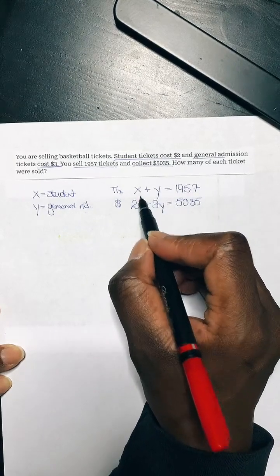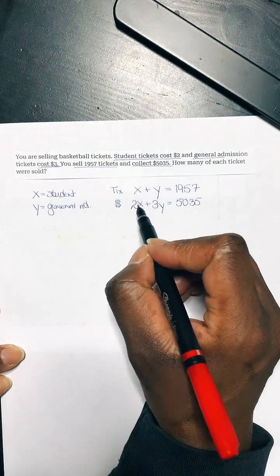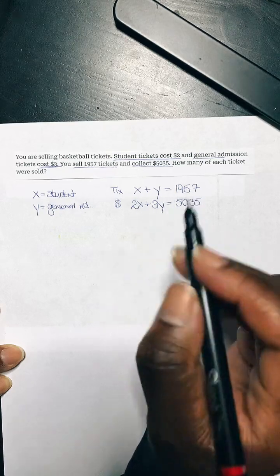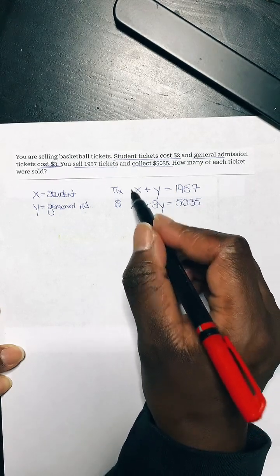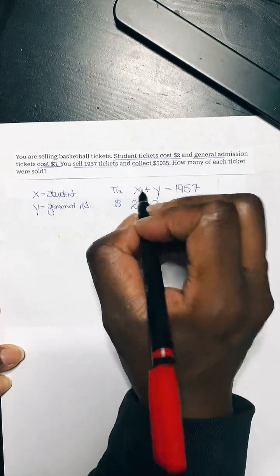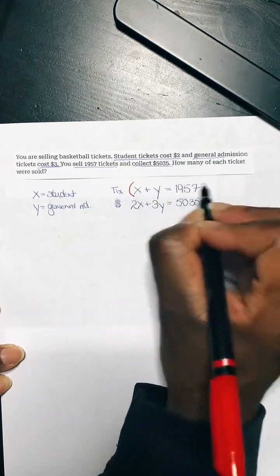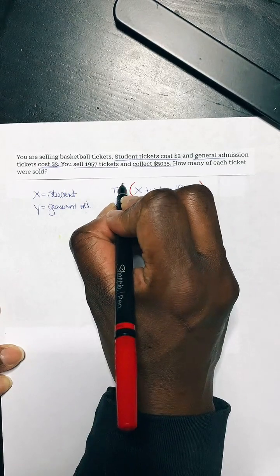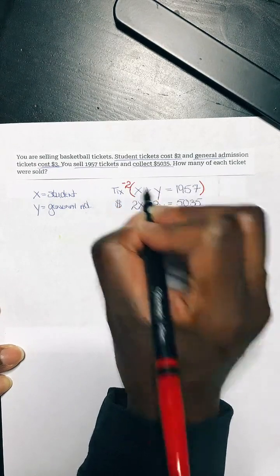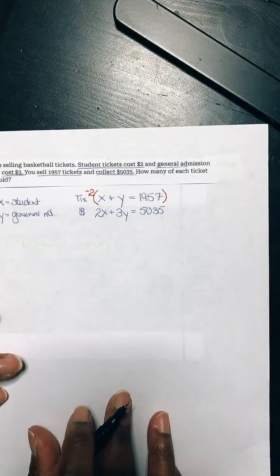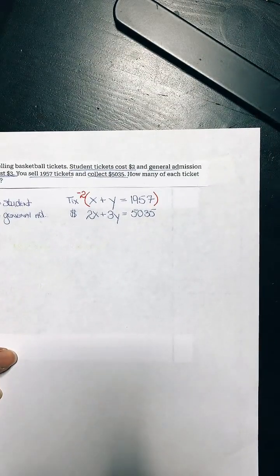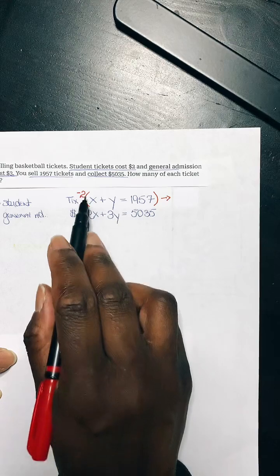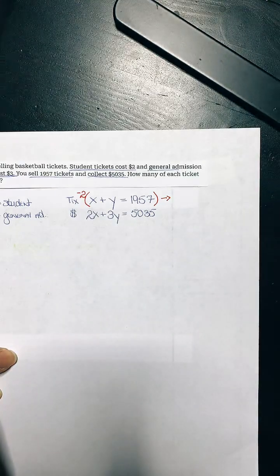So if I want to eliminate my X's, I got one that's a 1, and the other one's a positive 2. So 1 and 2, they have 2 in common. So I want to make this first equation, and I want to multiply by not just 2, but negative 2. I want to multiply that whole top equation by negative 2, because when I do that, they're going to eliminate rather quickly.